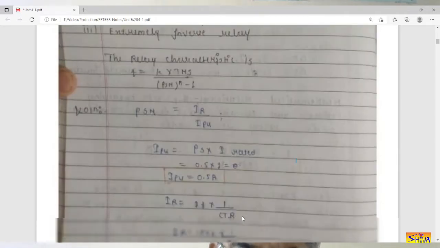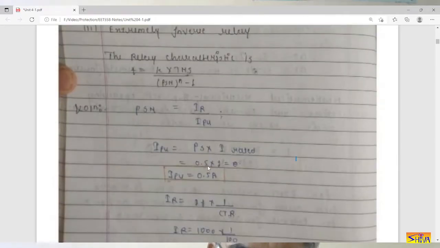In my last lecture, I had explained how to compute plug setting multiplier. It is relay current divided by pickup. So if the pickup of the relay we are taking from the secondary side of CT, then relay current should also be taken from the secondary side of the CT. So let us first compute this from the secondary side of CT. Pickup of the relay is plug setting multiplied by rated current. Rated current is given in the numerical, it is 1 ampere. Plug setting is 50%, meaning 0.5. So pickup is 0.5 ampere.